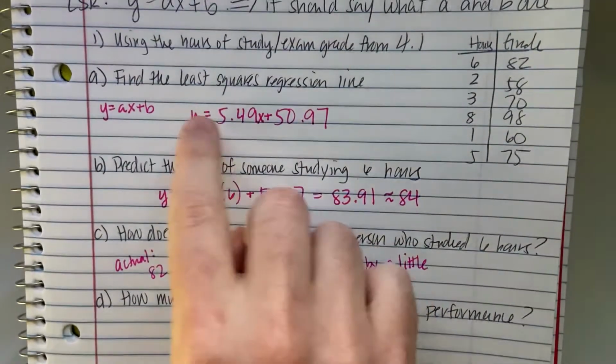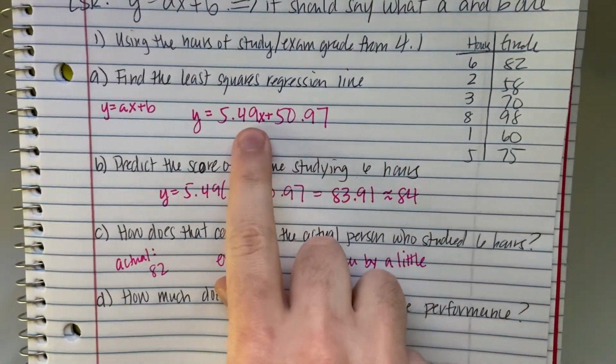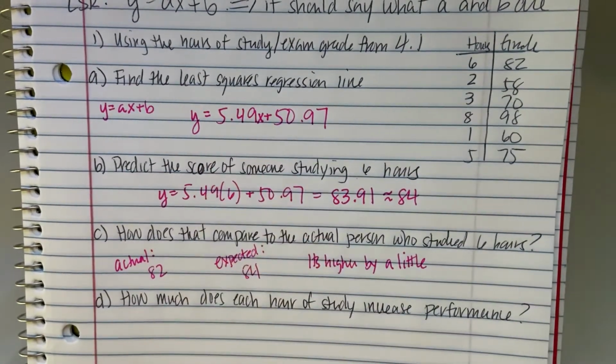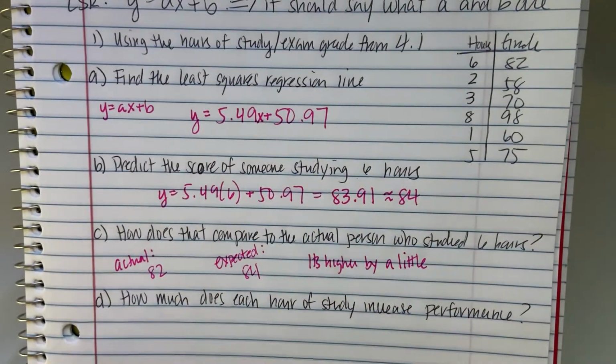So what these numbers mean in the equation is important. This really means that if you study 0 hours, 5.49 times 0 is 0, so you're expected to get about a 51. But for every hour after that, your grade increases about 5.5 points.